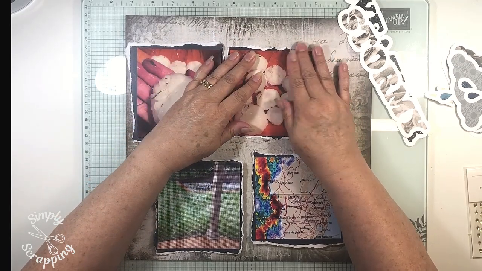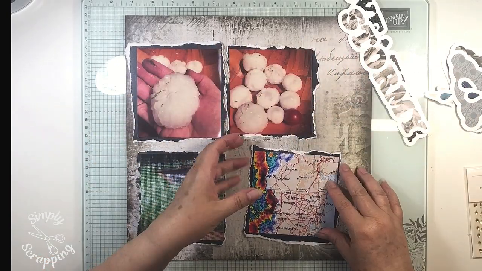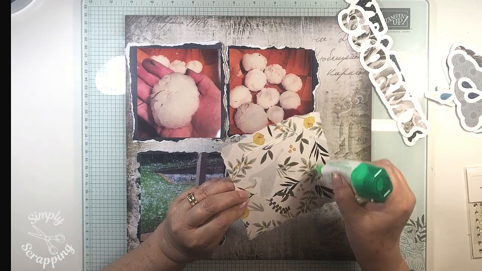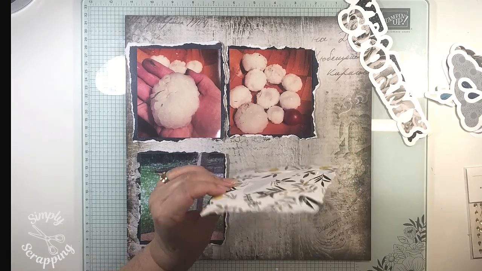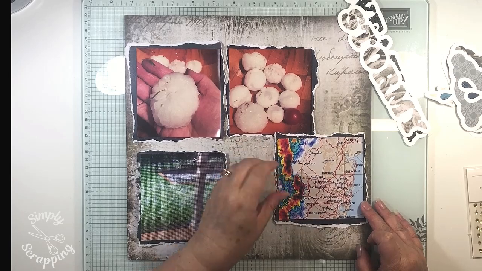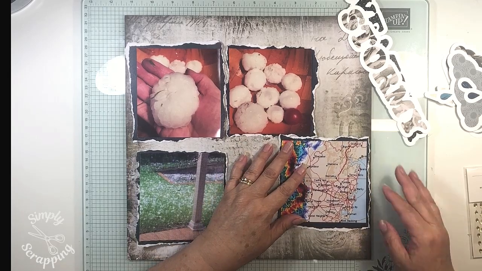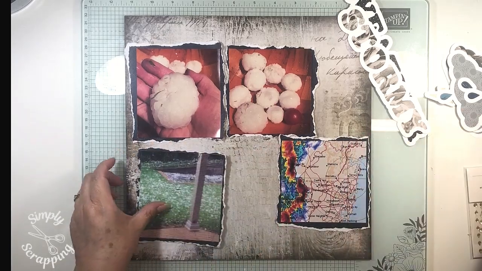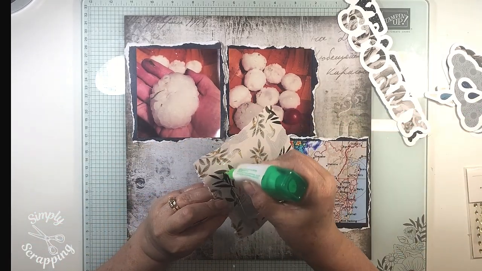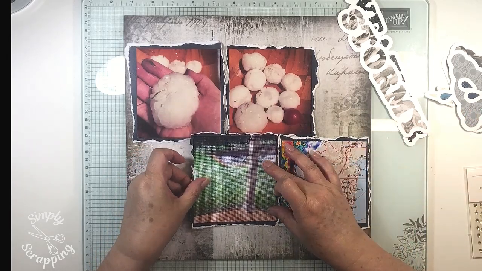One needs to come down. Well, it's really hard to judge if these are even because of the torn paper around them. I think I need to put this one up a little bit higher because I need to fit the weather word down there. It's really hard to tell if these are straight because of the torn edges. But I think we'll be right.